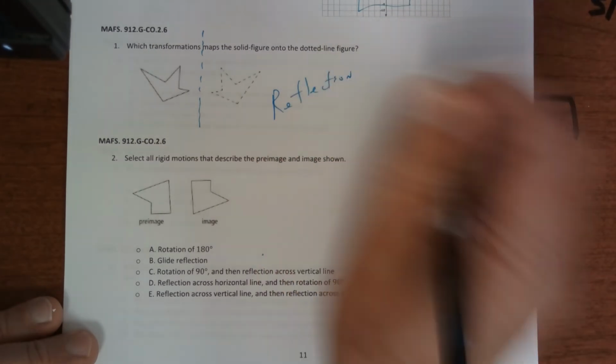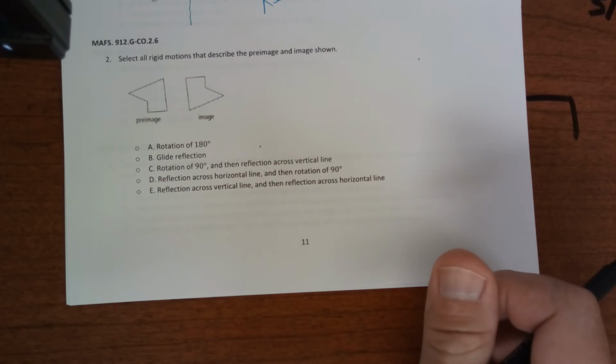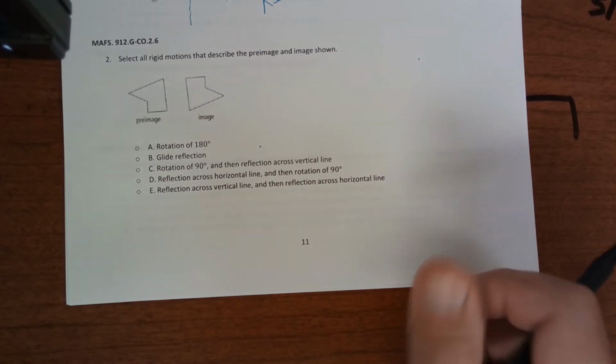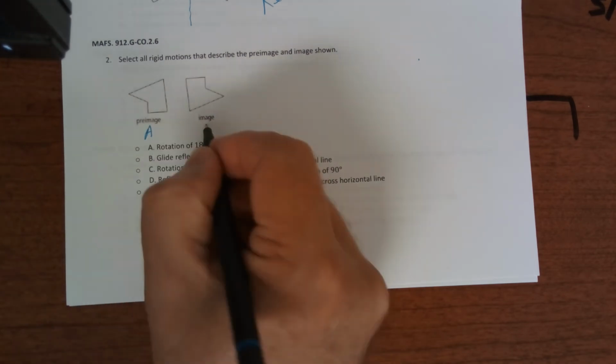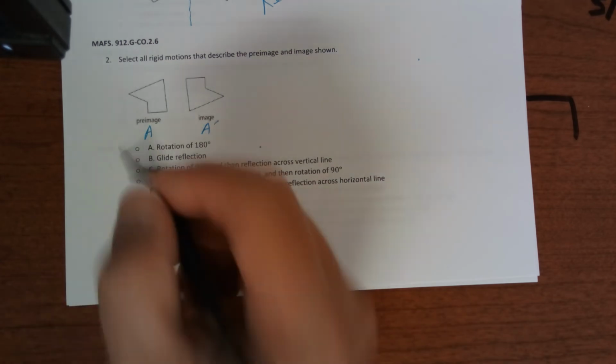Okay? All right, and down here, select all the rigid motions that describe the pre-image and the image. So the pre-image is the one you start with. So that would be like A, and this would be A prime. Remember, the prime is the new one called the image. So the question is, what would you do? If you rotate the pre-image 180 degrees, it would be facing down. So that one doesn't work.